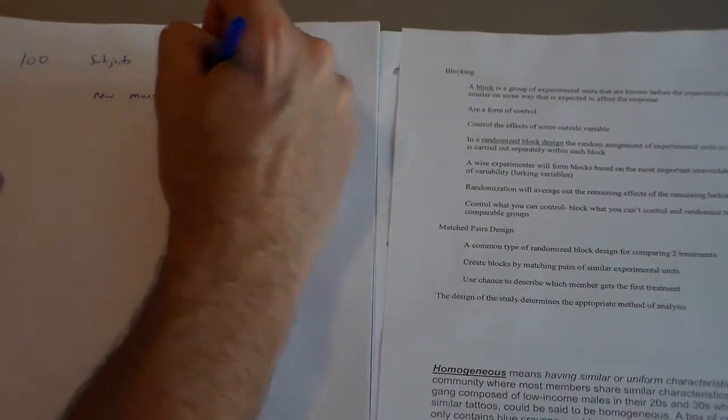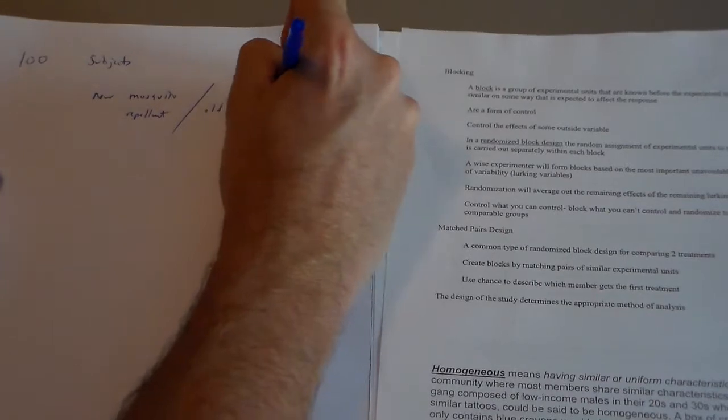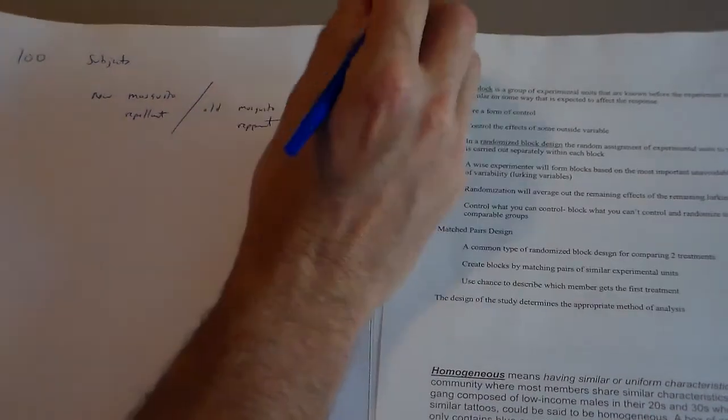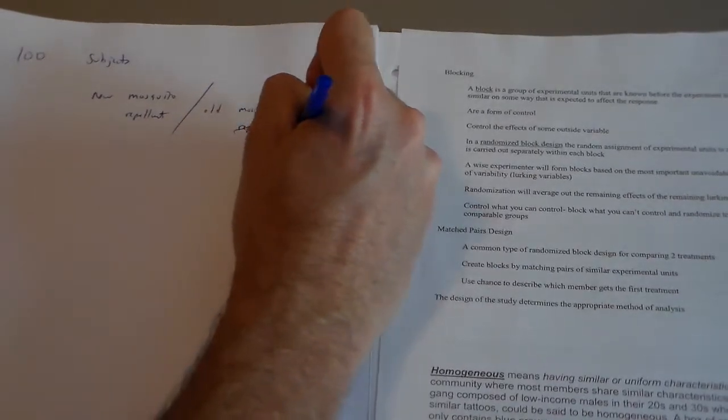Same thing. We'll concentrate on that same one. Let's say there's 100 subjects, and we want to test a new mosquito repellent with an old mosquito repellent. So let's look at the different ways for this. Let's look at all the different ways.